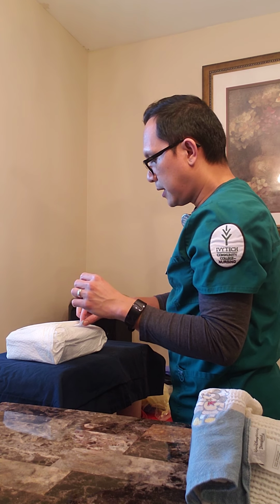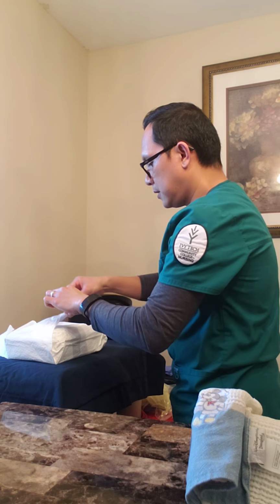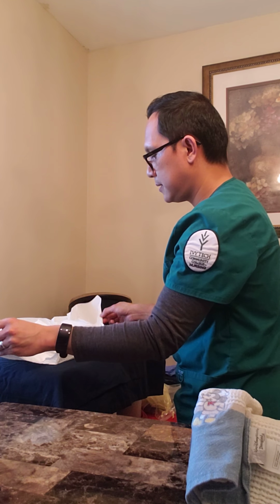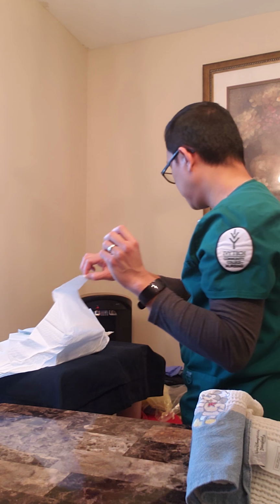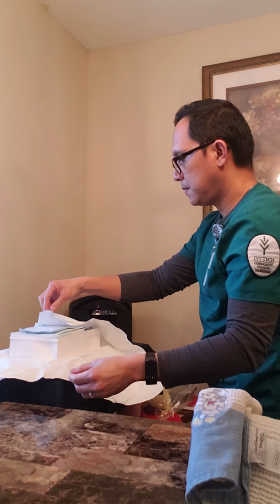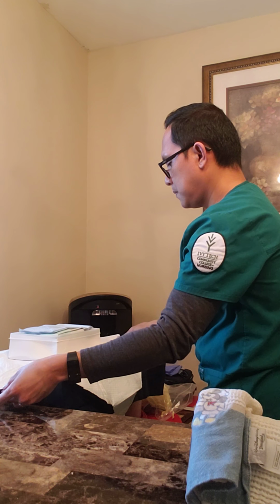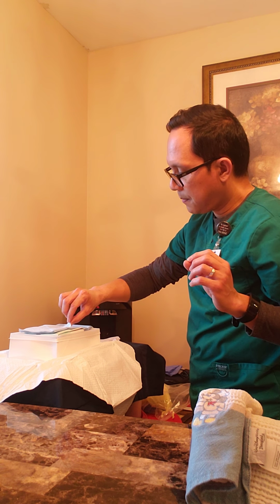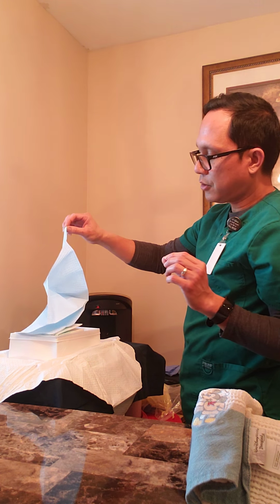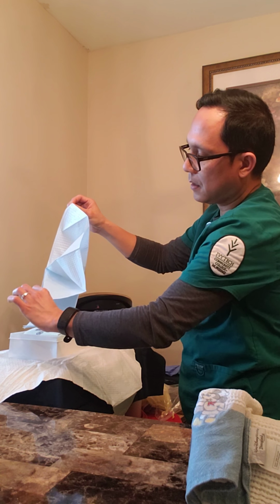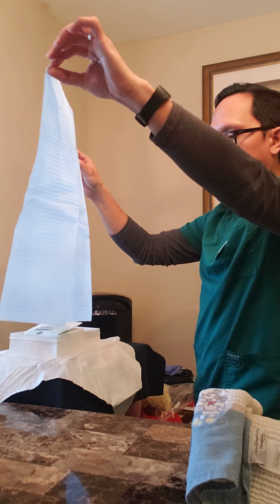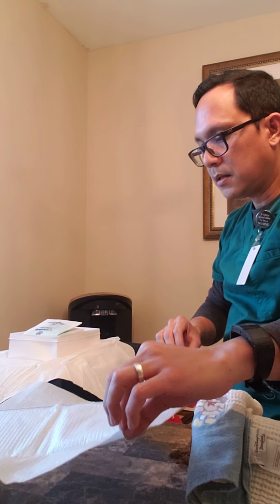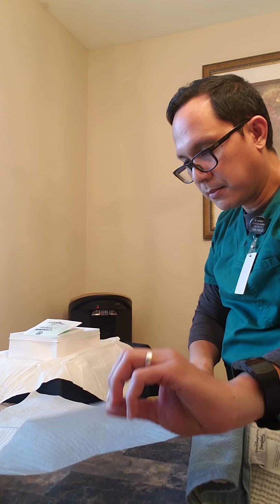I want to make sure I carefully open the kit without touching anything inside because it's a sterile kit. Now I'm going to grab the sterile drape and then carefully put it in the middle of my patient's legs.